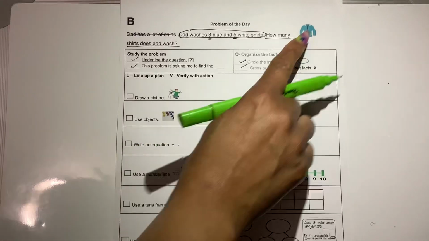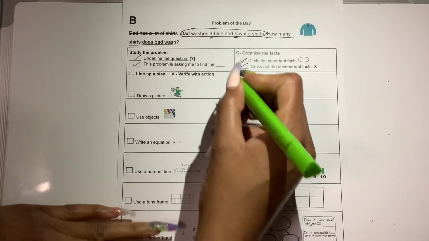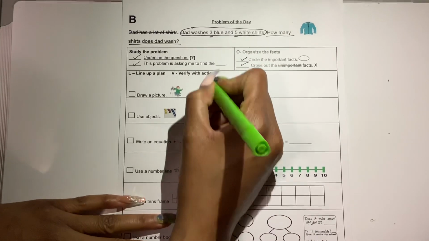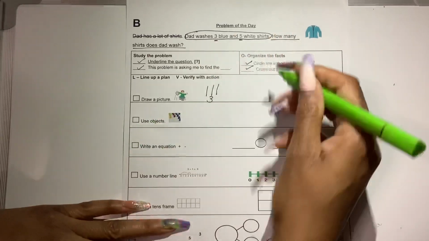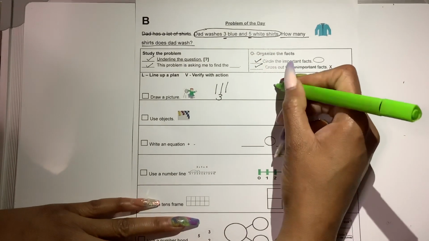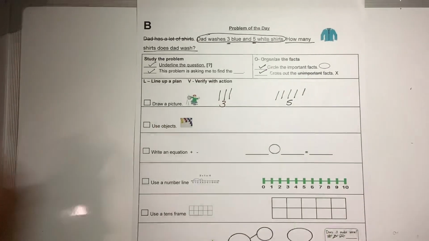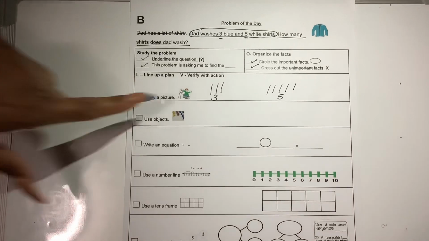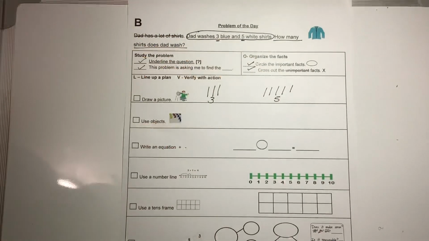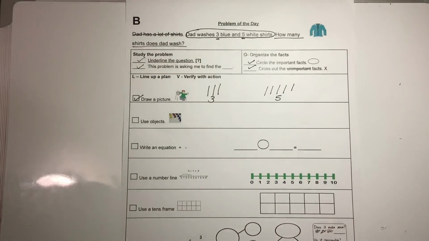So let's draw a picture. And Miss Allen is not going to draw shirts. I'm going to draw lines, because you can draw anything. Okay, so let's go. 1, 2, 3. That's our blue. And then on this side, I'm going to draw how many? 5. 1, 2, 3, 4, 5. And since this is a putting together problem, we have to count them all together. So you count and write your answer. Put a check for the strategy that you use.